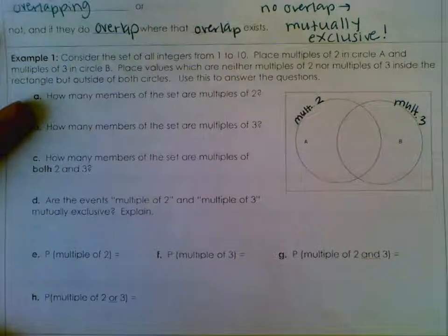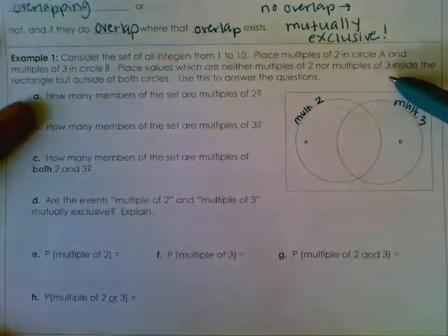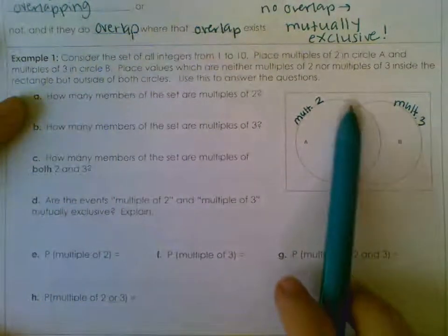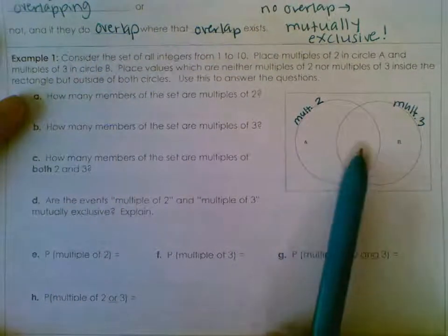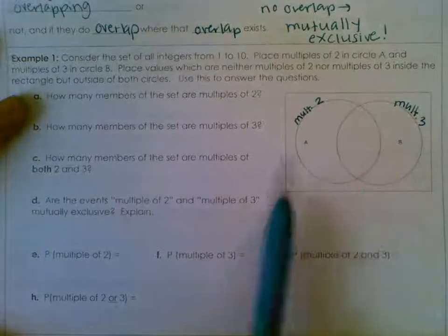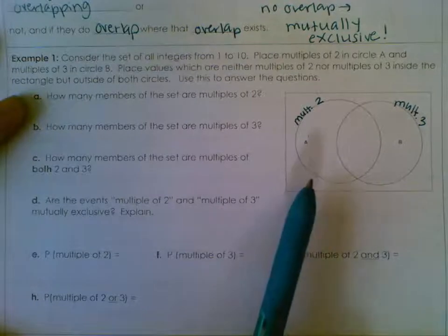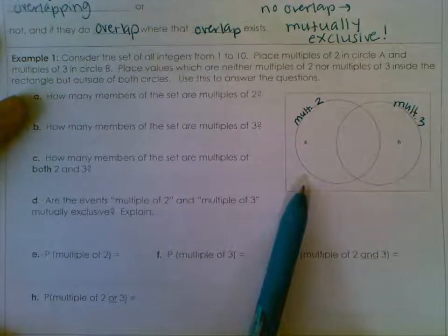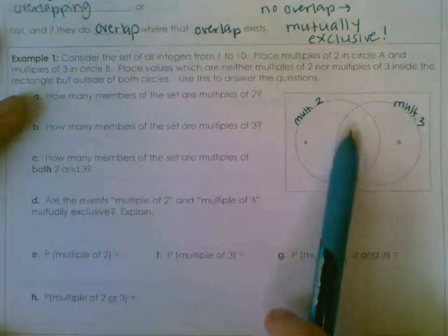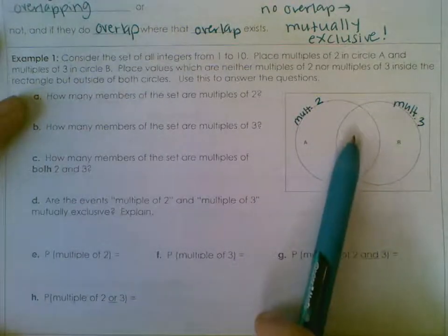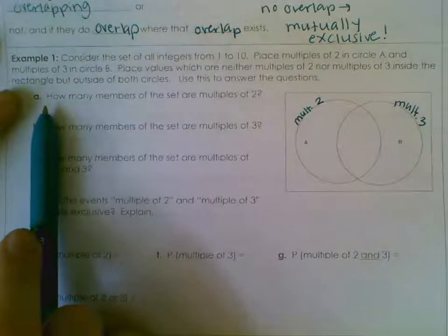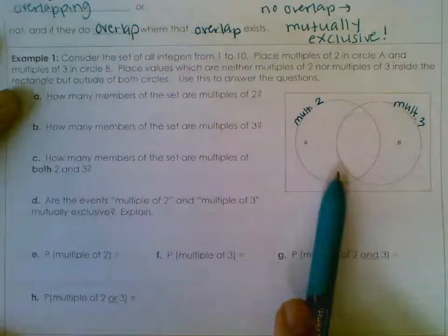Place values which are neither multiples of 2 nor multiples of 3 inside the rectangle but outside of both circles. So anything that's inside of this circle is considered a multiple of 2. Anything inside of this circle is a multiple of 3. So anything outside of those circles would be neither a multiple of 2 nor a multiple of 3. So here we go. And what would be right in the middle? Those are the numbers that would be both a multiple of 2 and a multiple of 3 at the same time. So before we do that, let's fill in our Venn diagram.